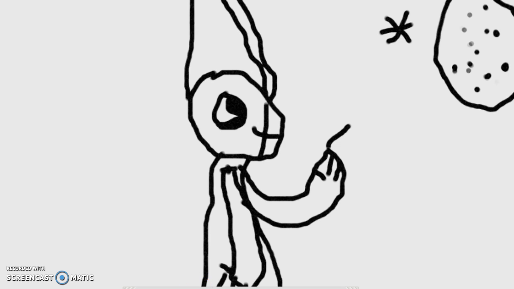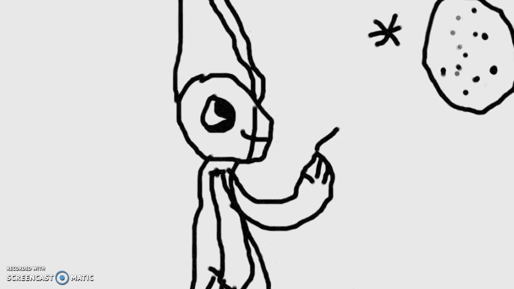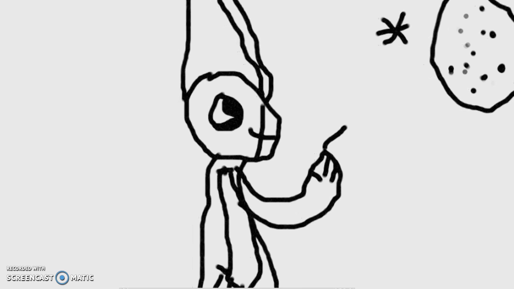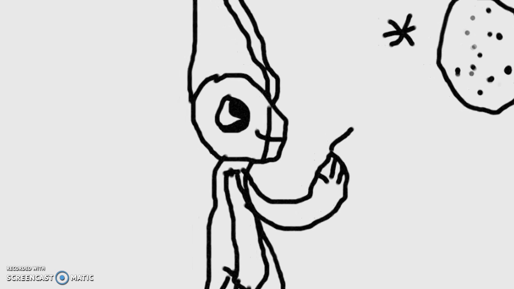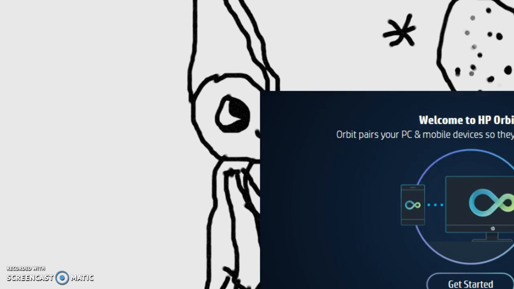If you get out and want to get that thing off, you cannot do it. You're gonna have to erase it yourself by pressing this button.